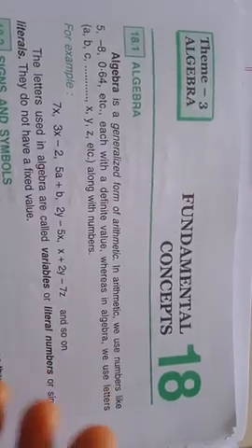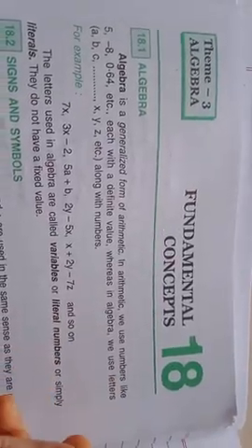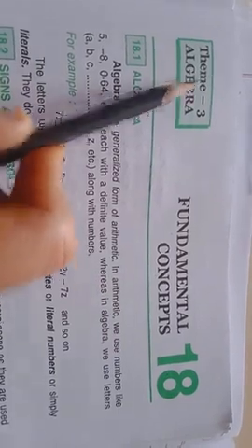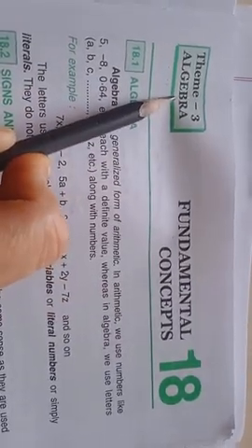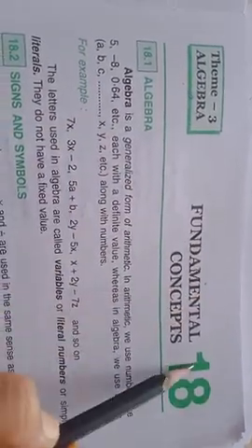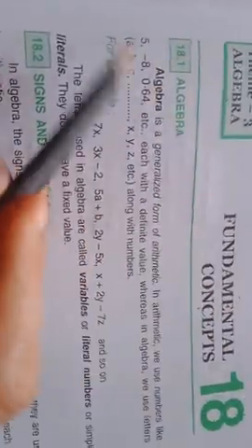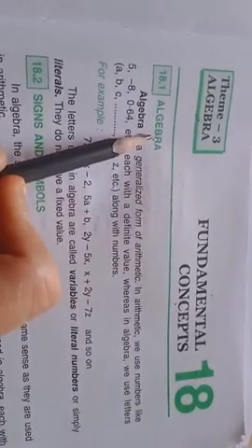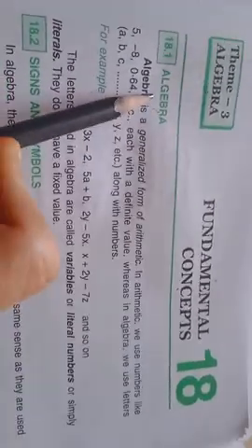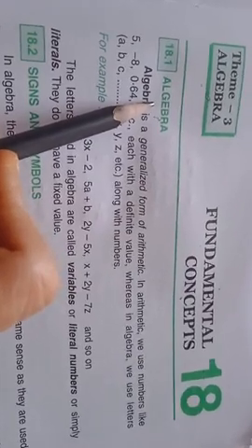Hi everyone, welcome to Maths video class 6th, and we have started with theme 3, the algebra part, which we will be seeing now. Fundamental concepts, chapter number 18. Okay, so let us see algebra. Algebra is completely a new concept for you kids. In 5th standard it was not there, right? So we will see what is algebra.